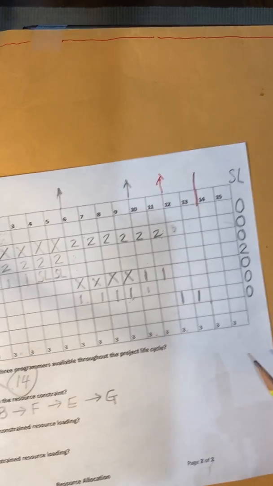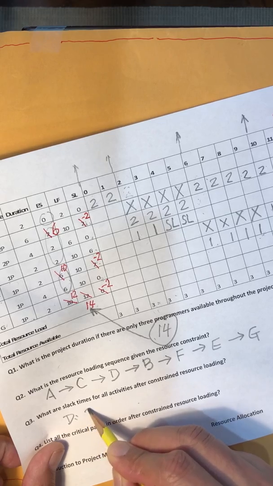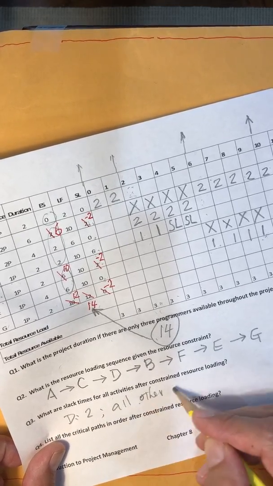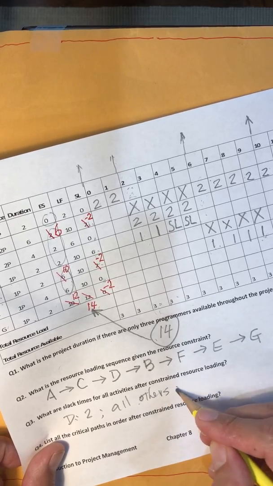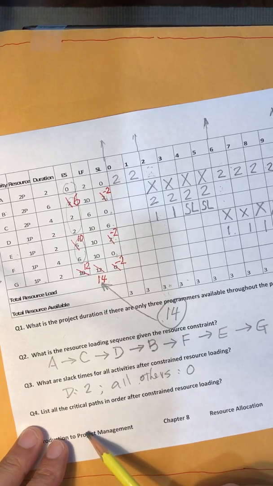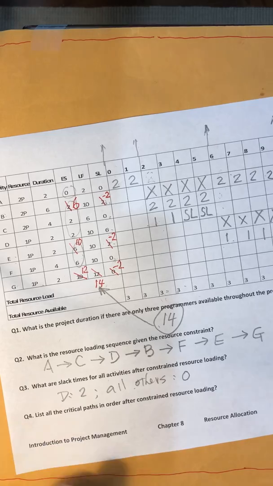Okay, so basically only activity D has 2 periods. All others, it's 0.